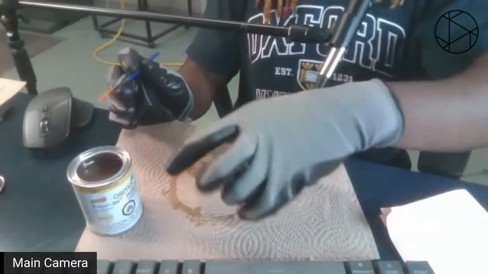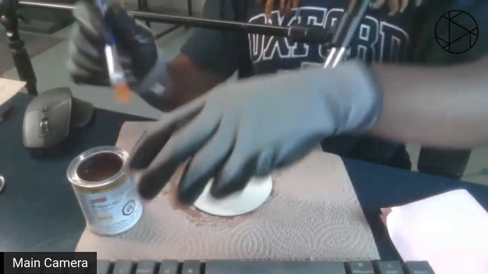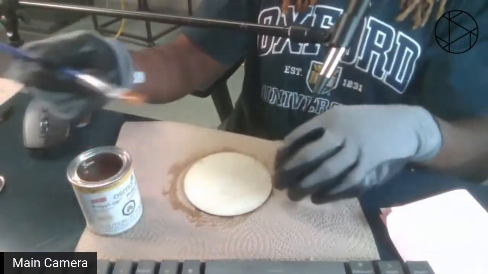I'm going to flip it upside down. I'm going to do the bottom. And then I'm going to redo both layers. And then that's it.